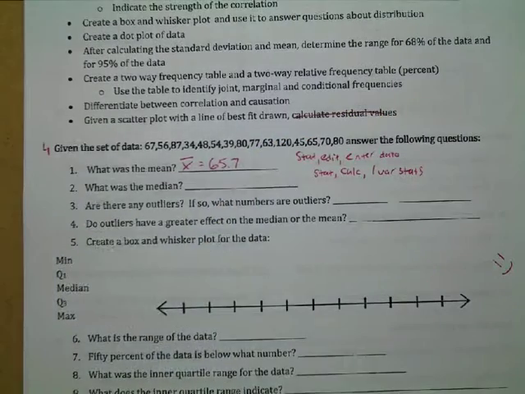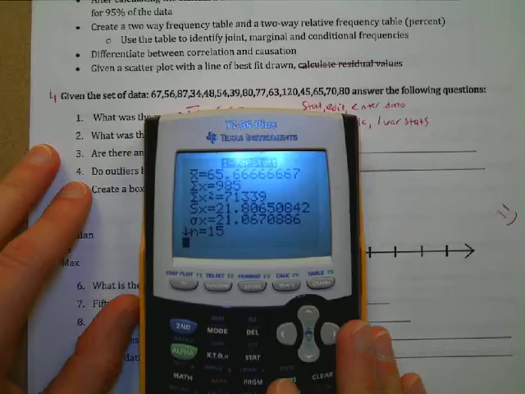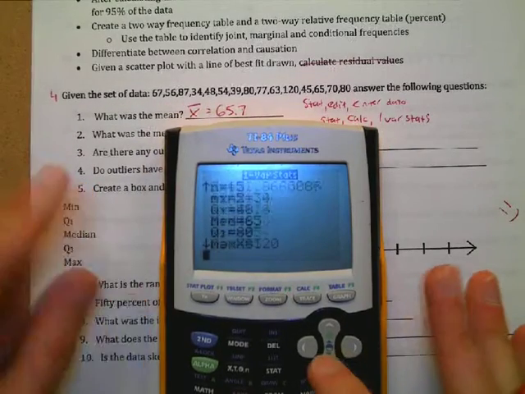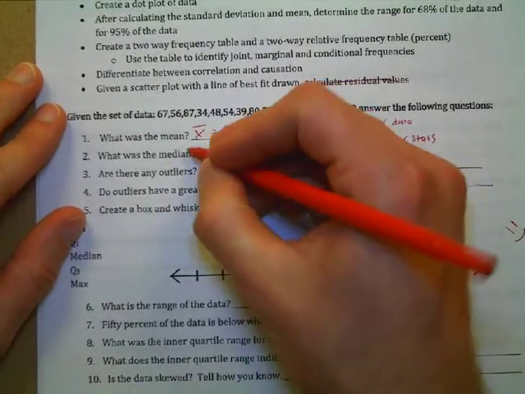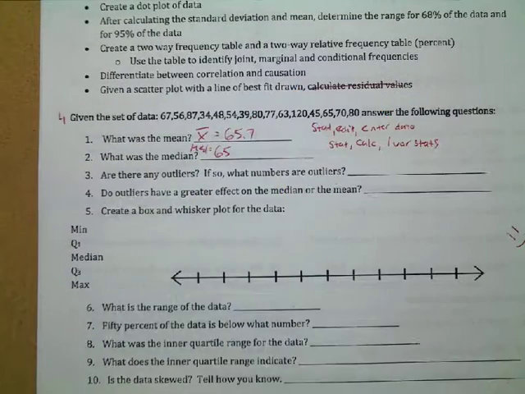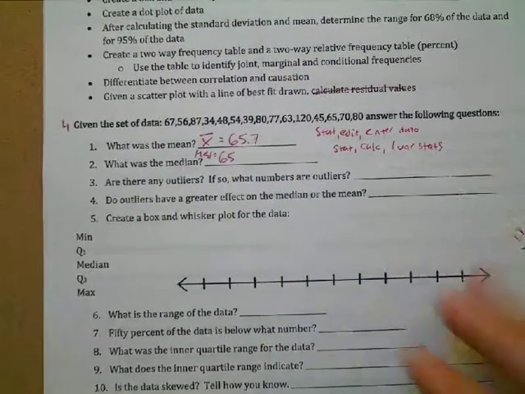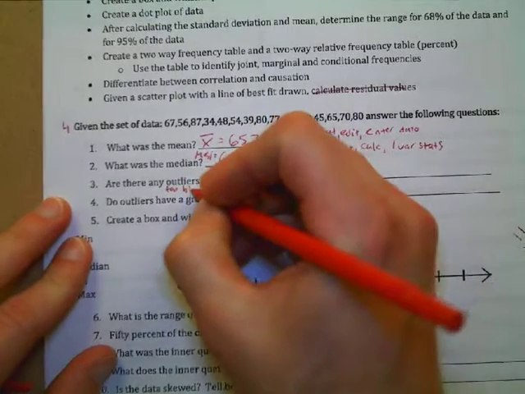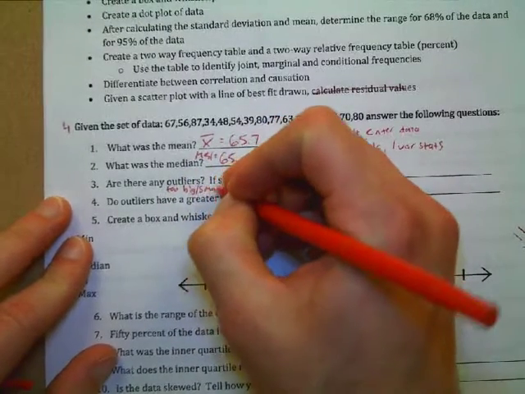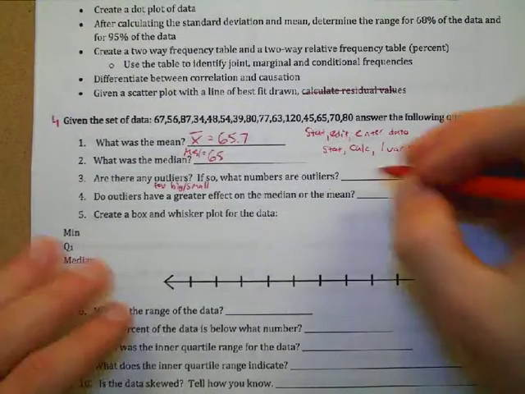Okay, what is the median? To find the median, how do I find the median here? What do I need to do? Scroll down and go to MED, 65. Okay. Are there any outliers? Outliers are numbers that are too big or small. If you want to write that little note to yourself, too big or small there. And yes, we do. We have 120.